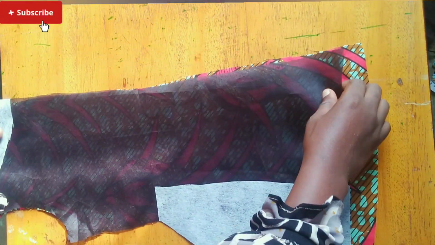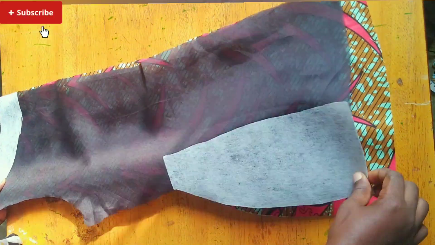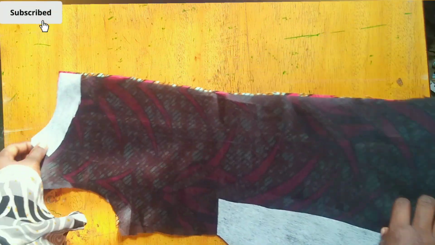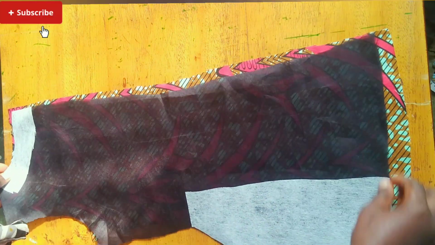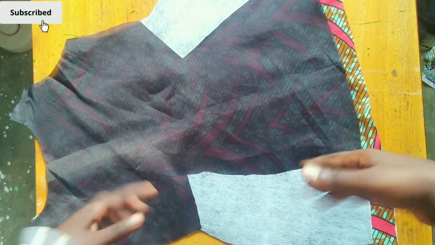Firstly, I'll sew the neckline, then also top stitch the neckline. After that, I will go ahead to make sure that the back and the front, the length for both the down part is equal. Do the same thing also for the front. Then let me go ahead to sew it, then I'll come back to show you.